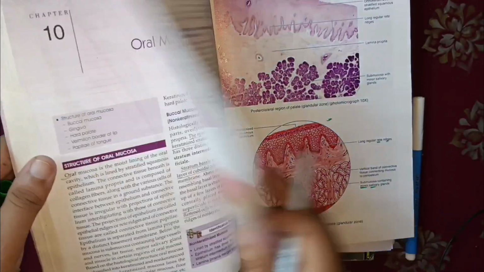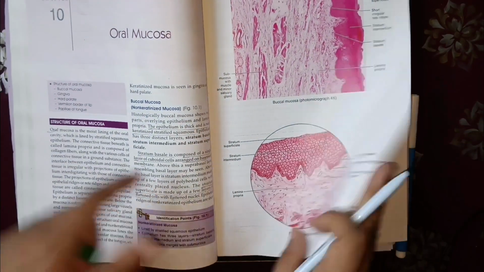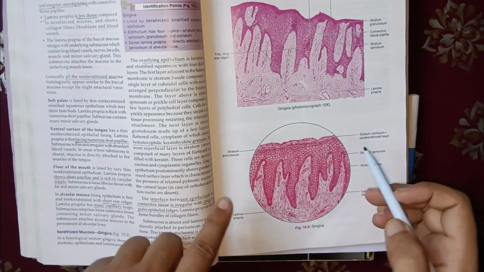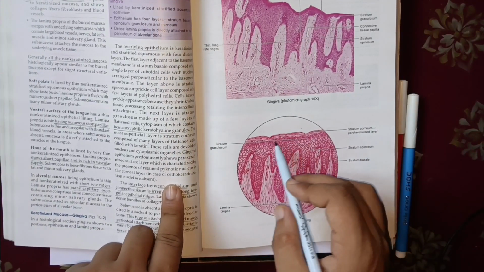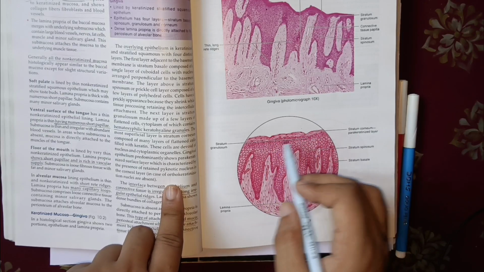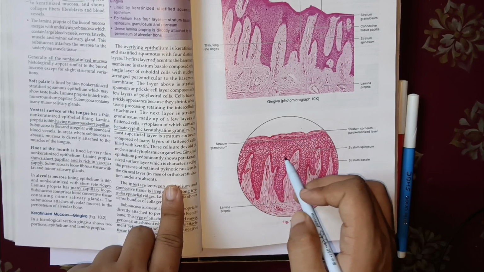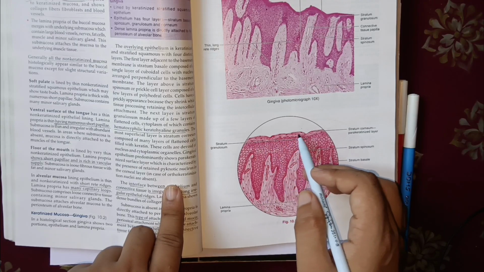Also here, this picture is quite clear. So this is a keratinized epithelium. In keratinized epithelium we can just see the first layer. It is quite a rough type of layer. Proper demarcation of cells you can't see here, because of the presence of keratin.